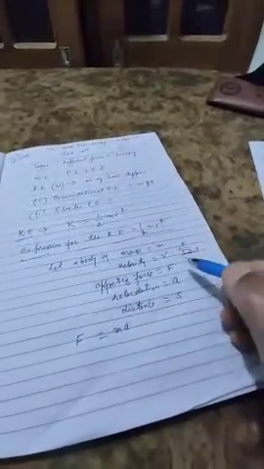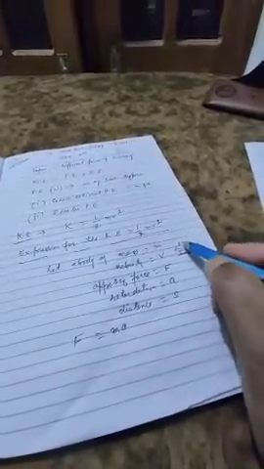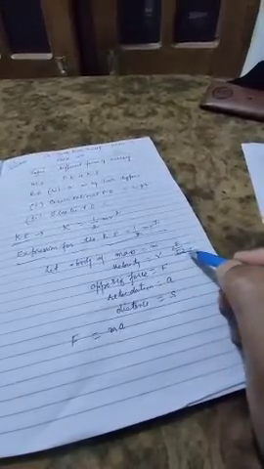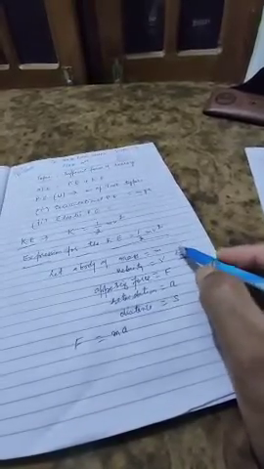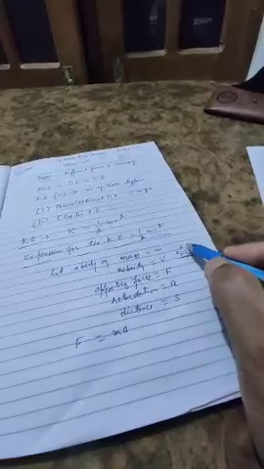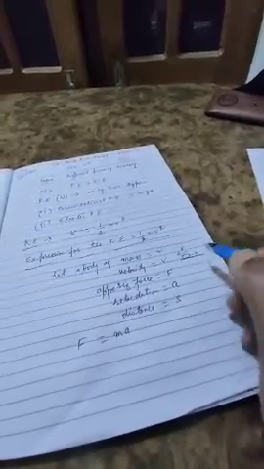Now just see that in this case work is done against the kinetic energy of the body. It means that the kinetic energy of the body is equal to the work done.